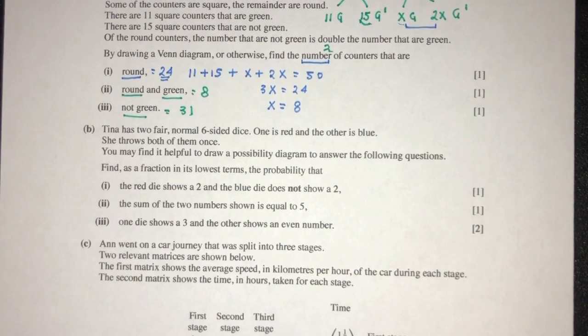Tina has 2 fair, normal 6-sided dice. So she has 2 dice. One is red and one is blue. She throws both of them once, just once. You may find it helpful to draw a possibility diagram to find the answer.